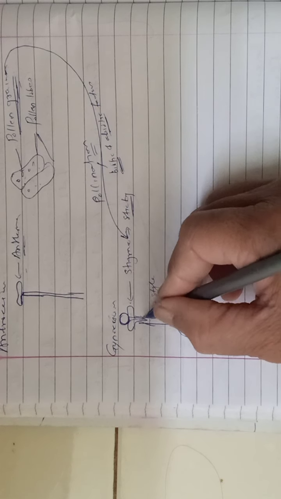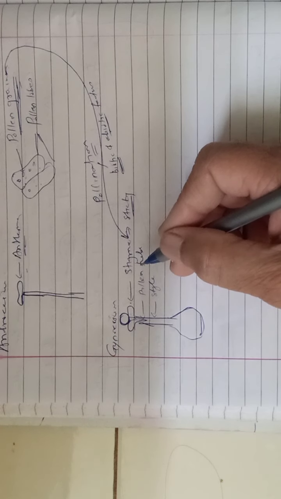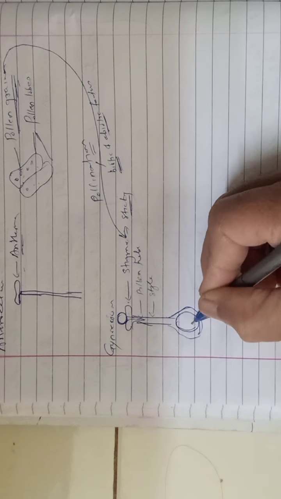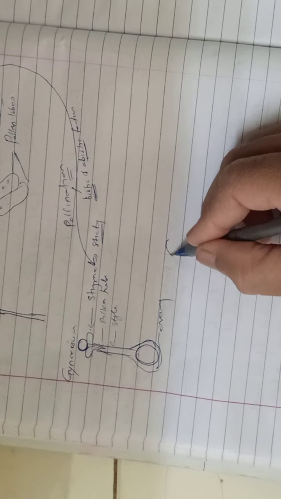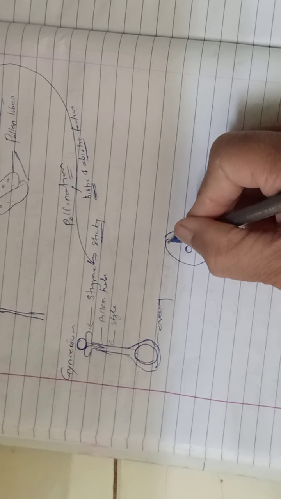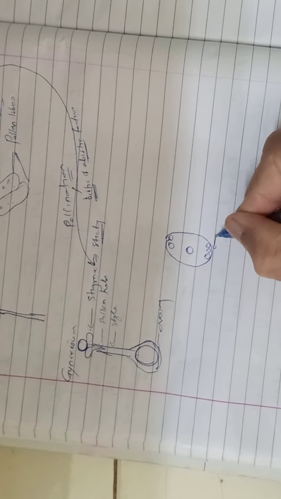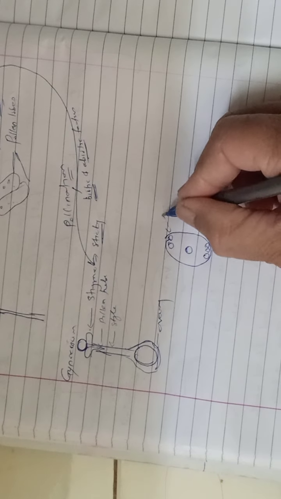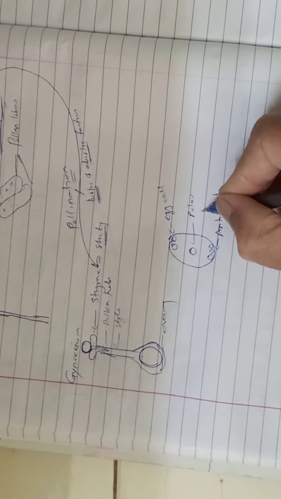This is known as the pollen tube. This pollen tube enters into the ovary. See, this one is the ovary, which contains the nucleus, the egg cell and the antipodal cells. These are the antipodal cells, this is the egg cell, and this one is the polar nucleus.